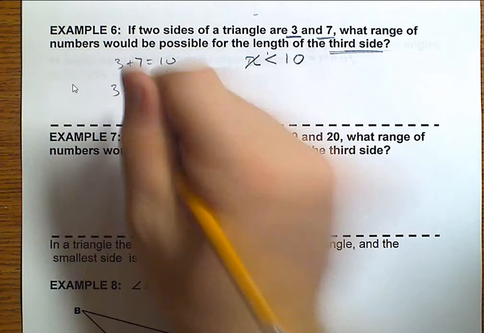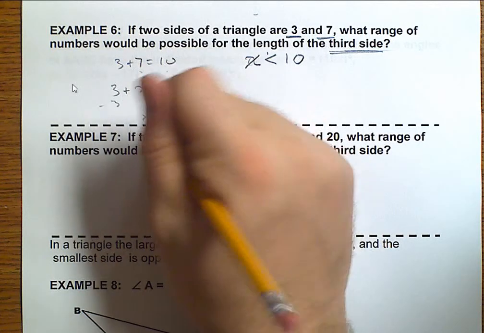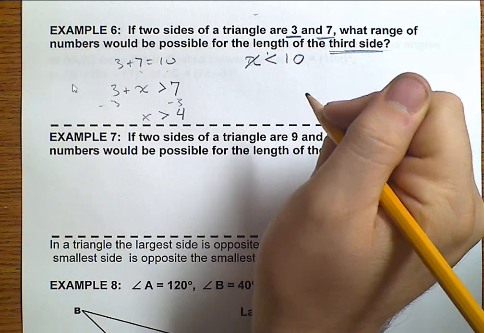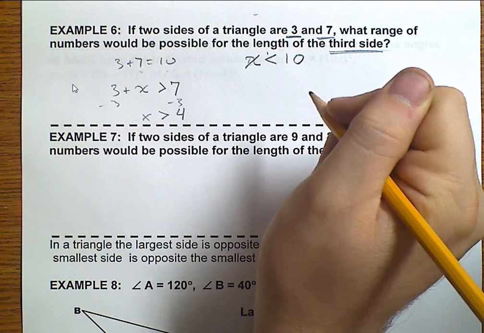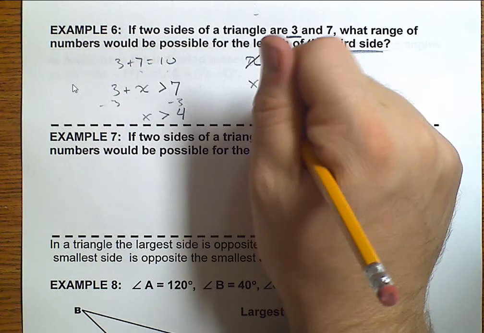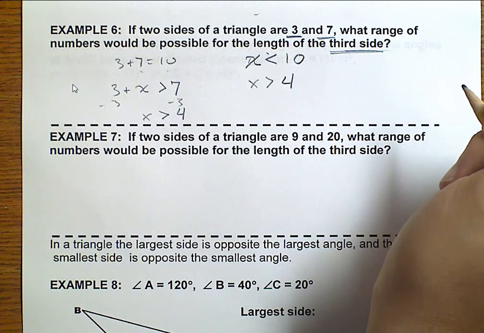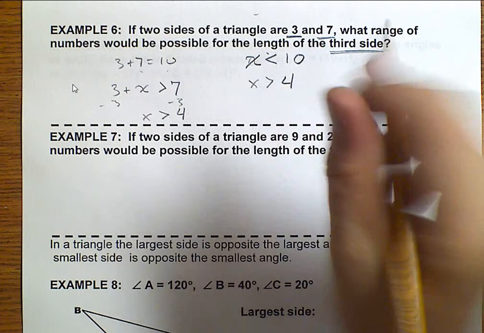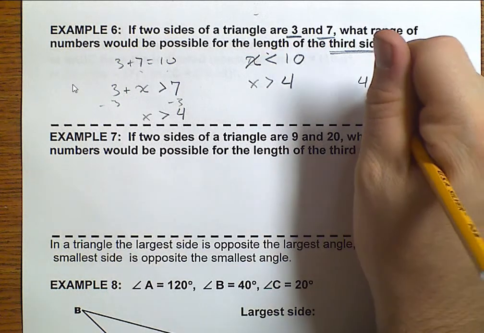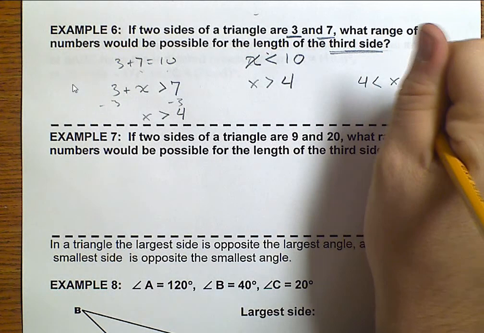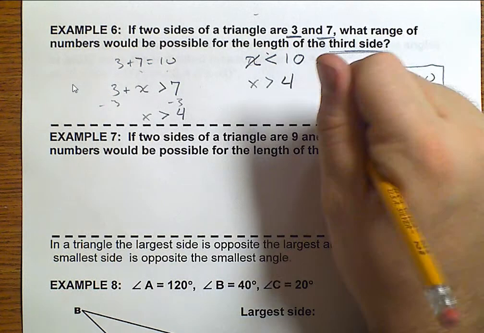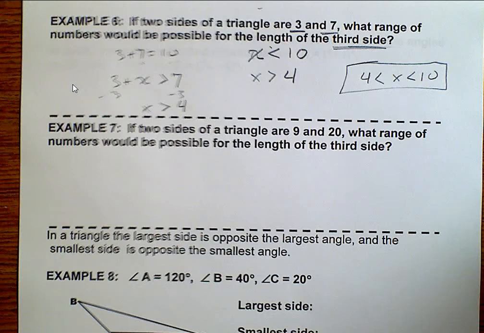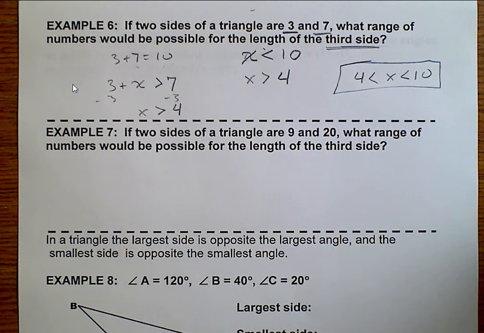Well, if I subtract 3, I get that X must be greater than 4. So we also know that X must be greater than 4. Well, we put this all together, we get that 4 is less than X, which is less than 10. And so our third side could be anything between 4 and 10.